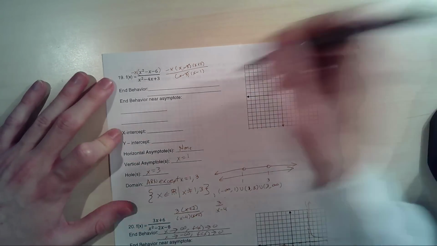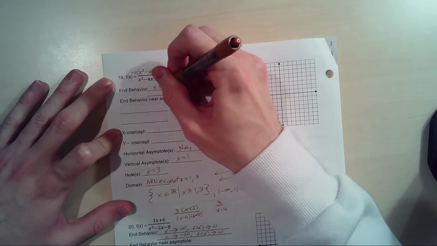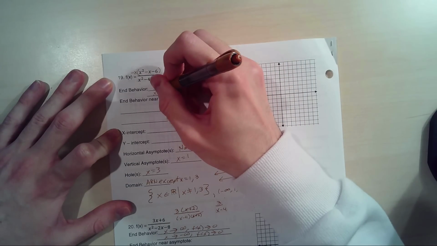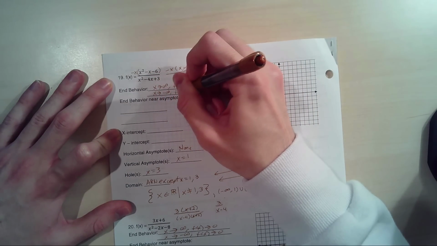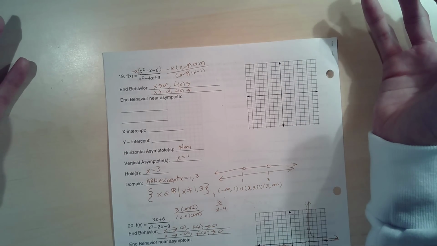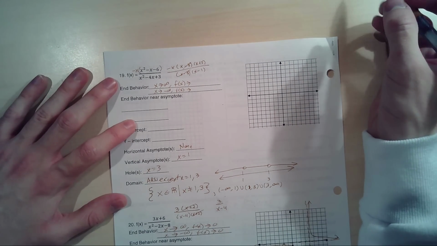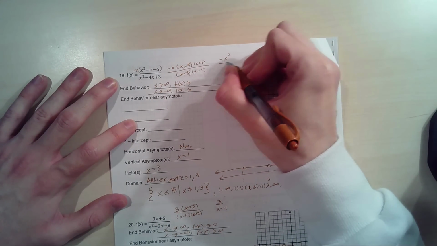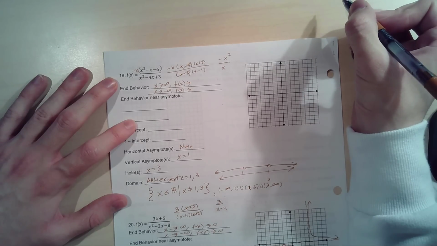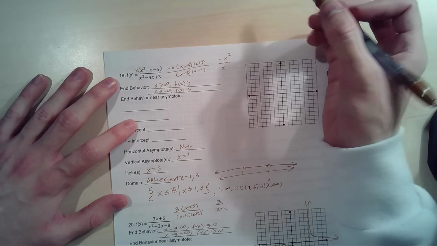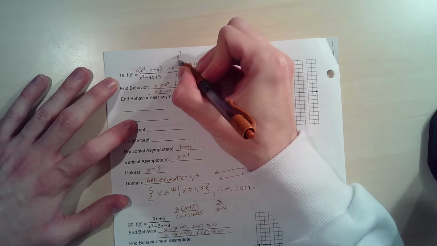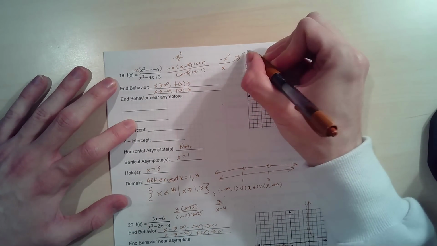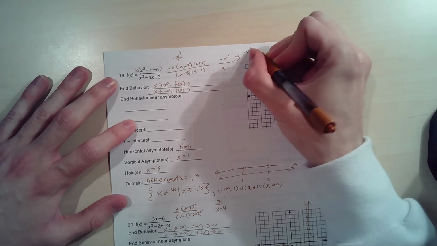Sorry it's taking so long. End behavior: as x goes to infinity, f of x goes to... and as x goes to negative infinity, f of x goes to... well, we don't have a horizontal asymptote, so what do we do? We have to go back to this leading term idea. We got negative x squared on top and positive x on the bottom as our leading terms. Once we've canceled out, if you didn't cancel out, it would have been negative x cubed over x squared. You get the same exact thing. Either way, this cancels out to become negative x, which is a negative odd.